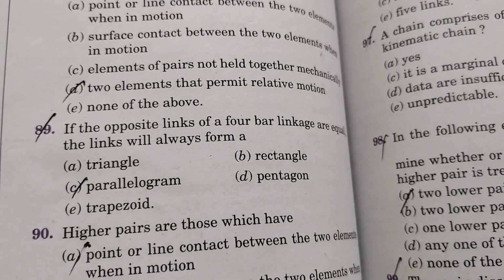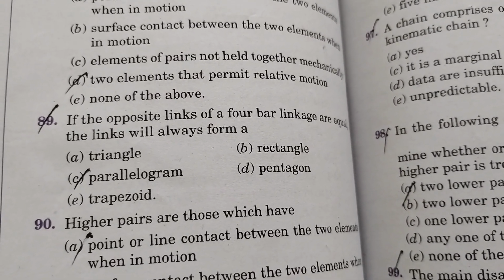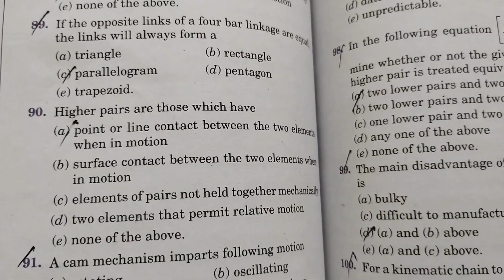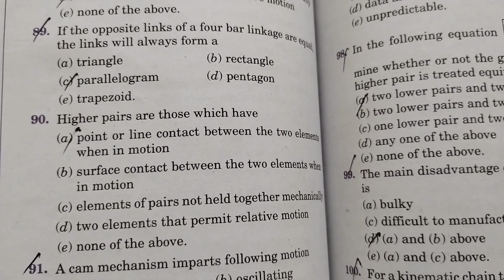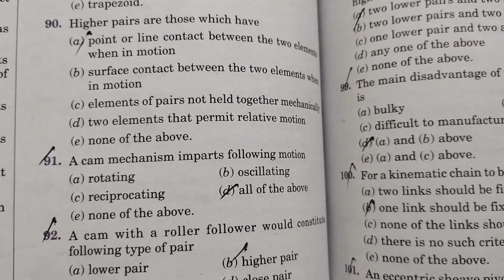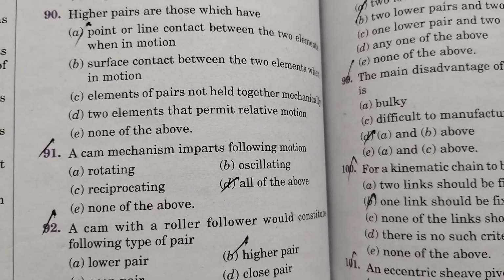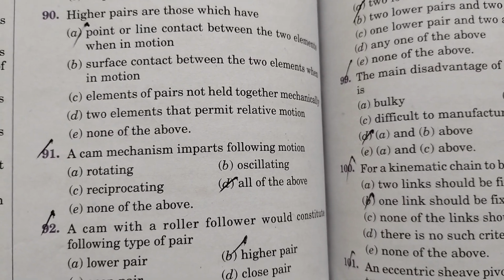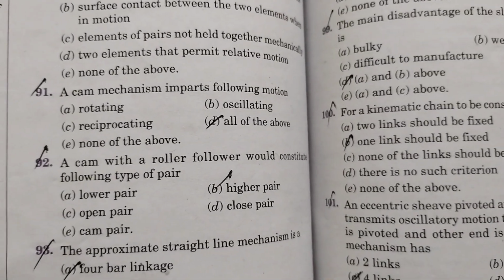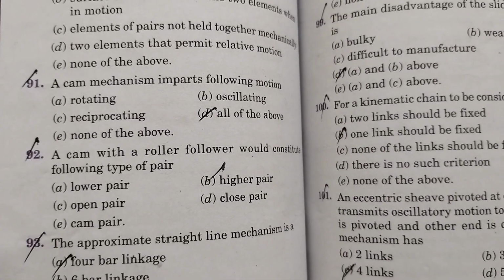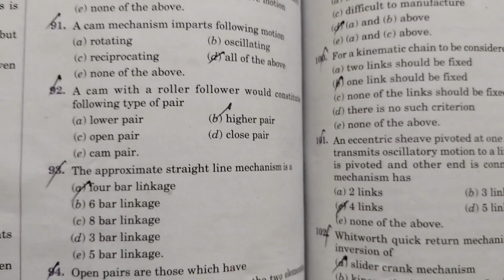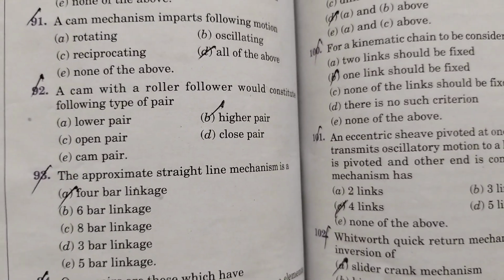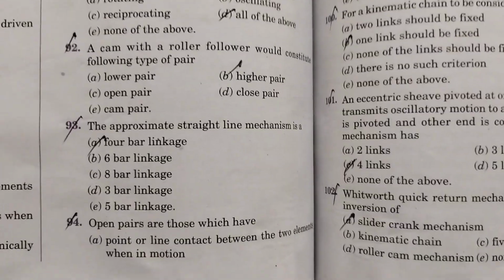If the opposite links in a 4-bar linkage are equal, it always forms a parallelogram. Higher pairs are those which have point or line contact between two elements when in motion. A cam mechanism imparts following motion: rotating, oscillating, reciprocating, all of the above. A cam with a roller follower constitutes a higher pair. The approximate straight line mechanism is a 4-bar mechanism. Kennedy theorem also is the 4-bar.